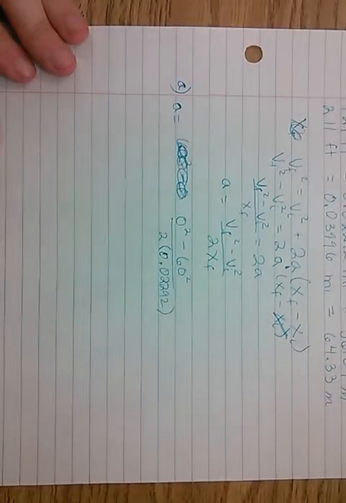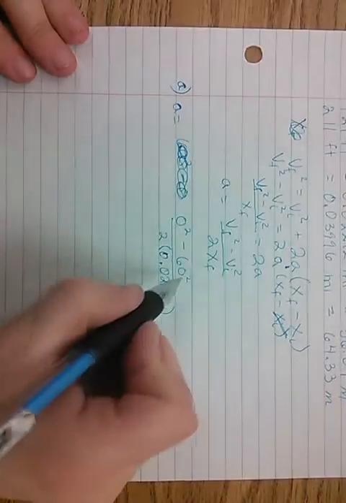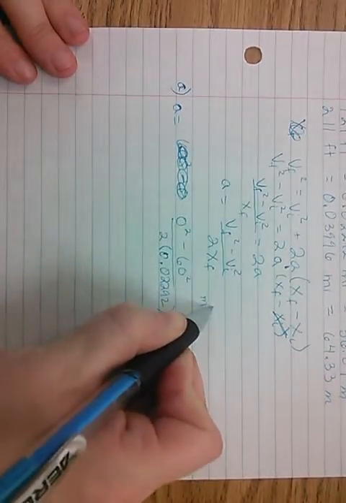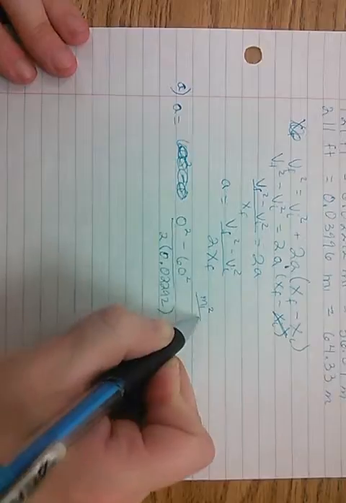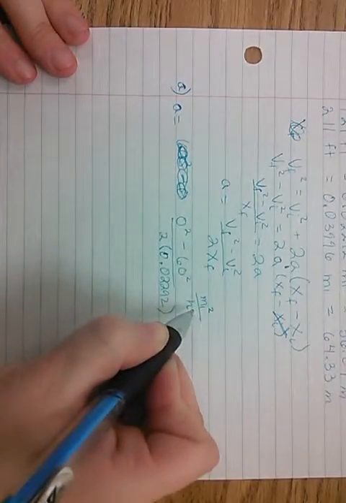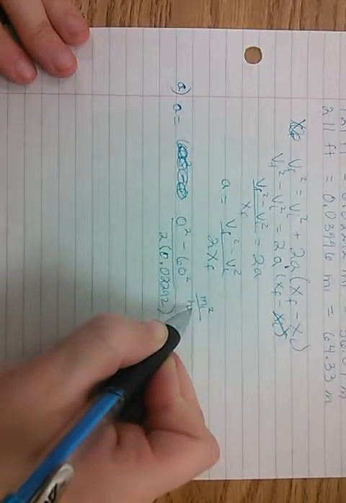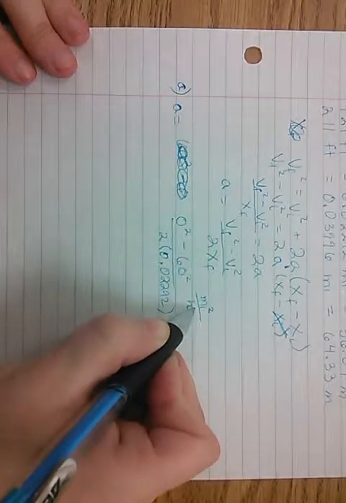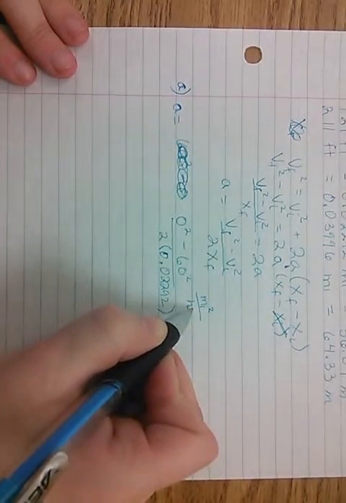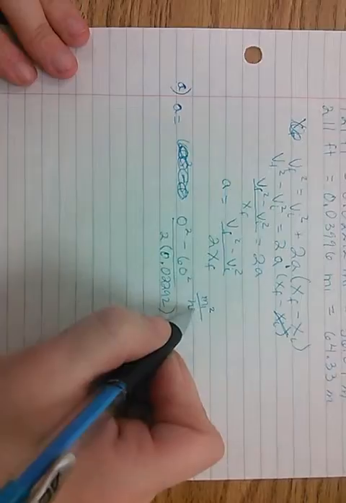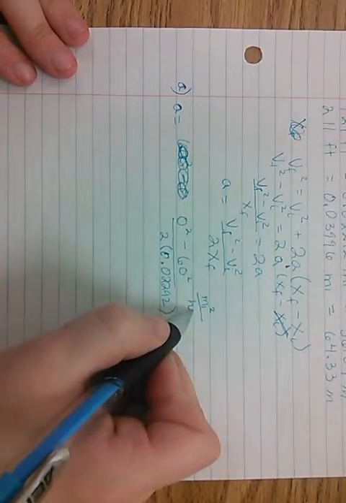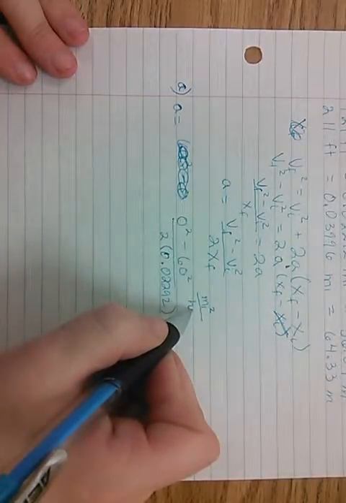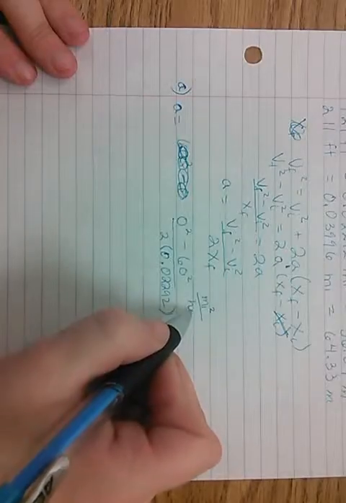So let me just show you real quick that the units cancel out. So here we have miles squared divided by hours squared.